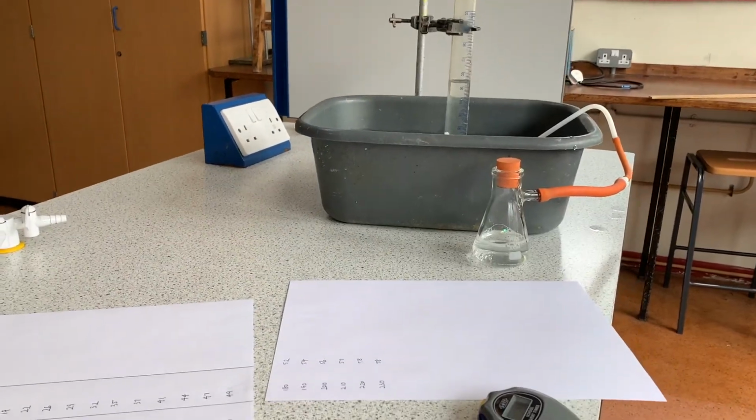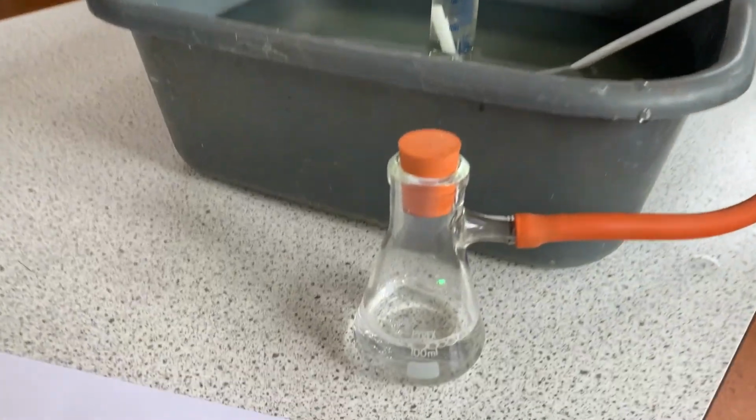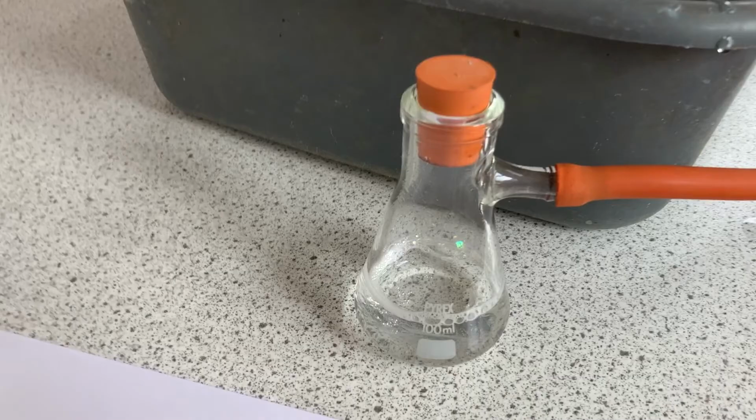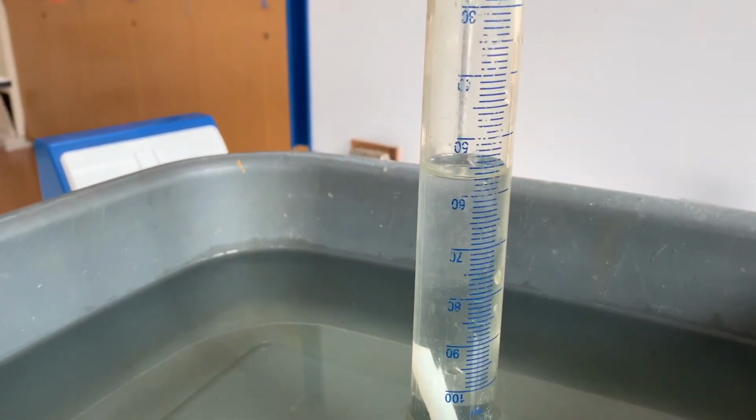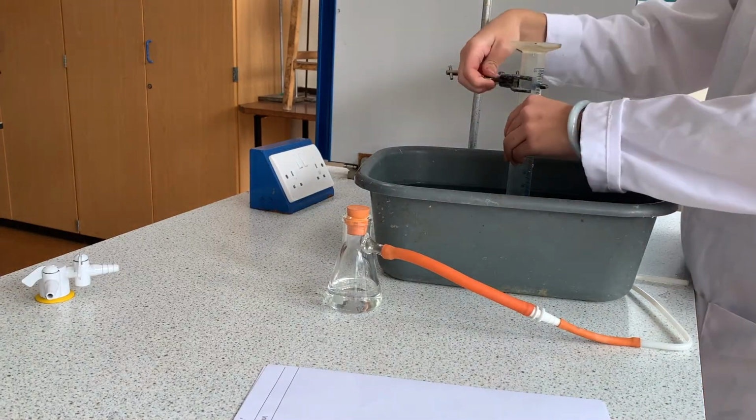Here's a look at the end of the reaction. As you can see, there's no magnesium left to react and no fizzing, which means no more gas is being produced. You can also see no more gas is filling this measuring cylinder. Time to start the second reaction.